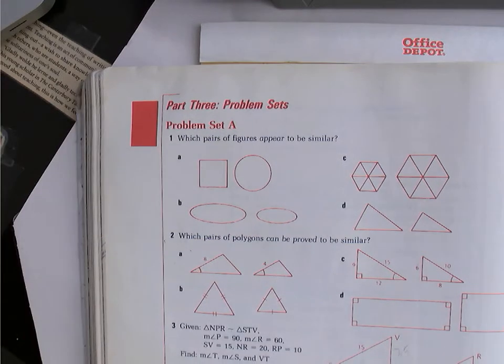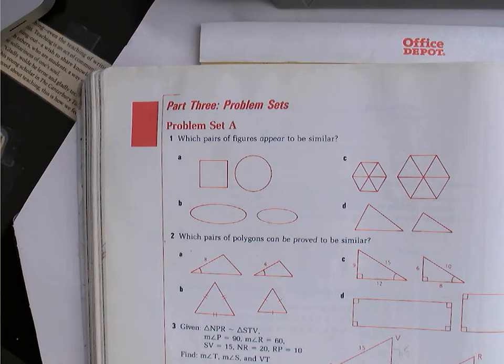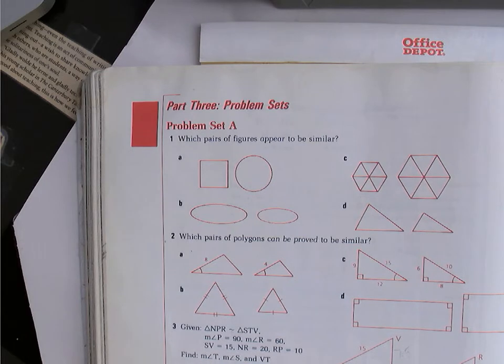Here is just a walkthrough of the questions for homework, page 336. Question number 1, which pair of figures appear to be similar? You know that if two shapes are similar, they have the same shape, but not necessarily the same size.